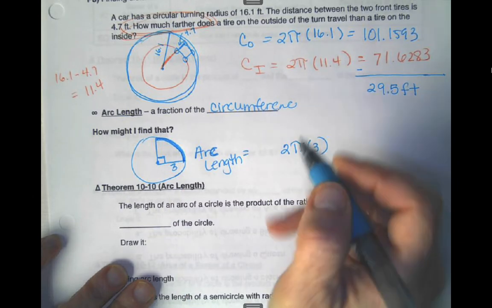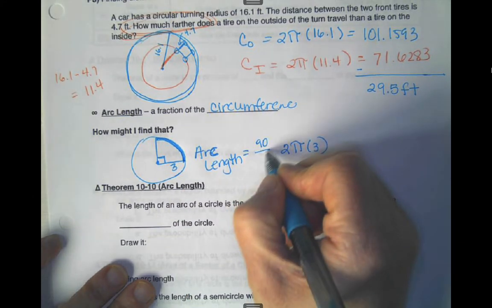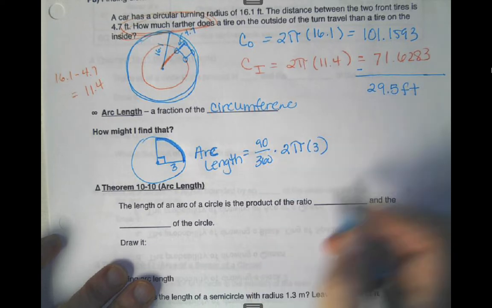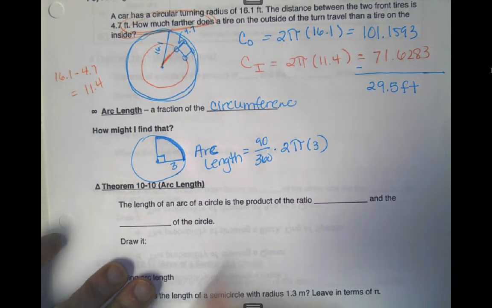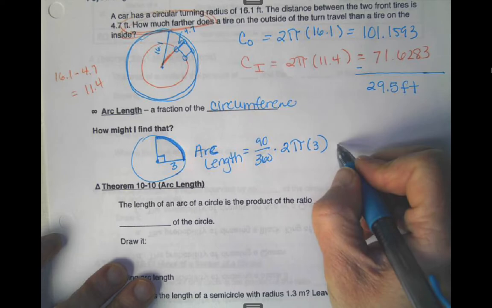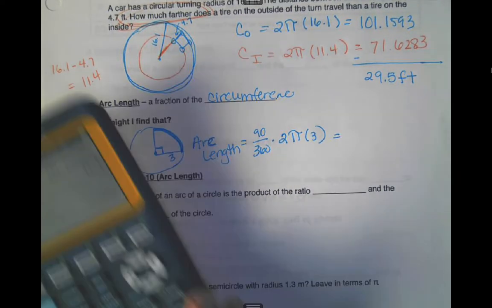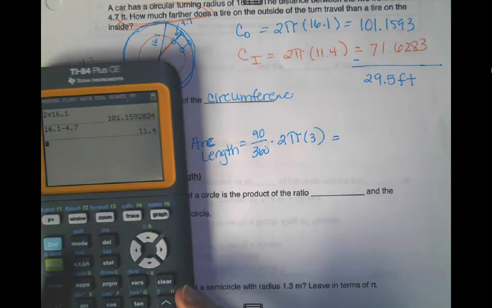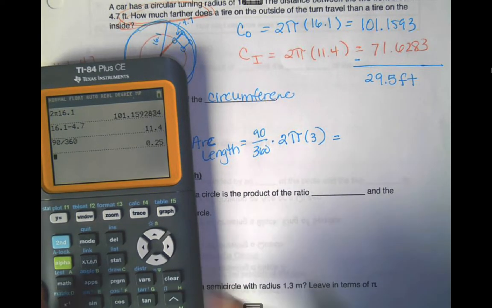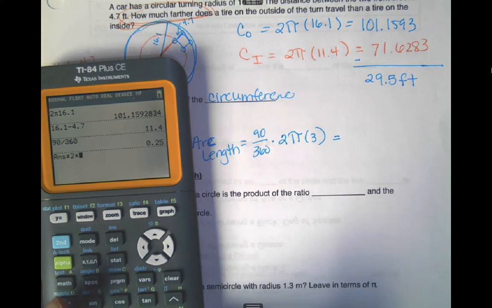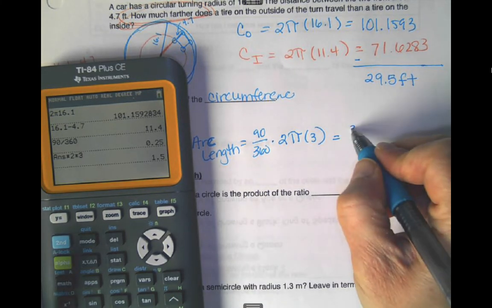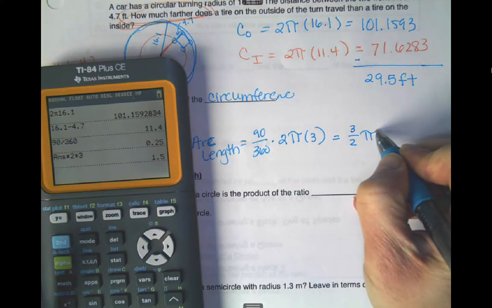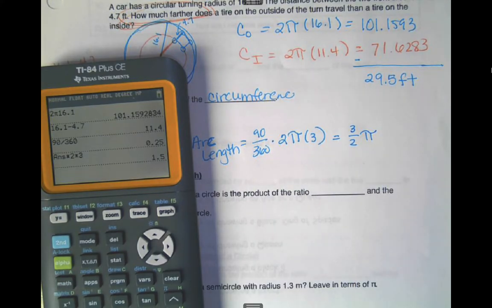Now, how do I get a quarter of it? If I did 90 divided by 360, that's 1/4. So I really only want a quarter of it. Sometimes in these ones, you're going to be asked to leave your answer in terms of pi. So 90 divided by 360, that's the 1/4, times 2 times 3, that's 1.5, which in a fraction is 3/2. So I could leave that as 3/2 pi. In that particular one, I did not multiply the pi, because sometimes you might be asked to leave your answer in terms of pi.